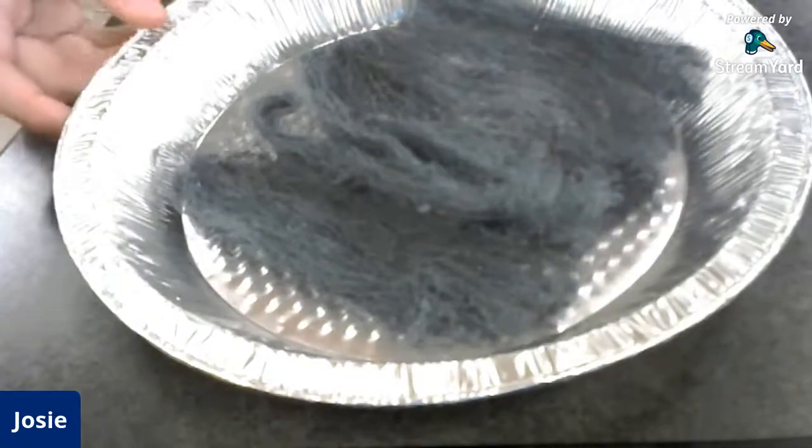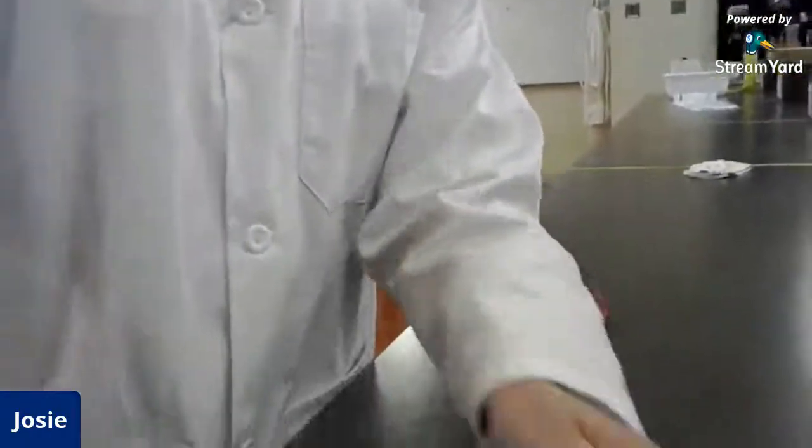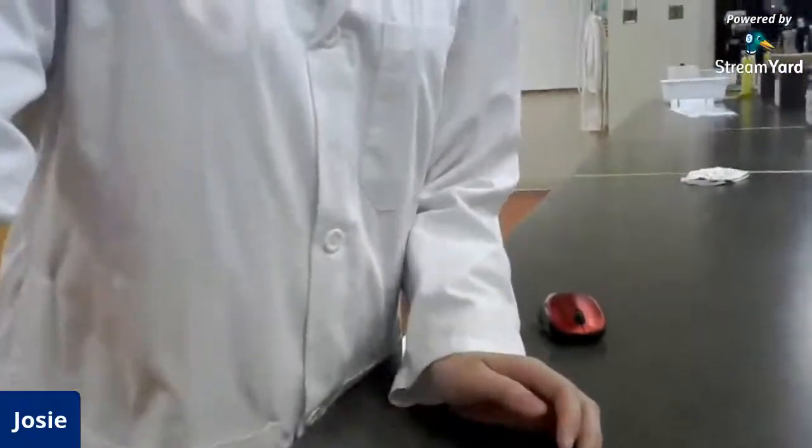So the reaction is pretty much done. Don't see any more sparks flying, so I'm just going to move this and fix the camera. So that is the burning steel wool experiment.